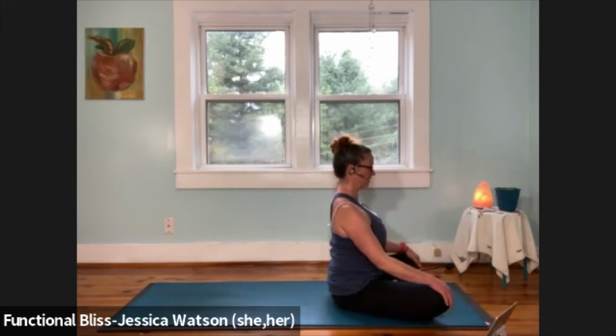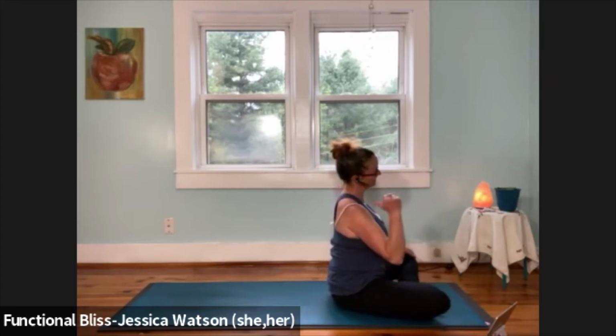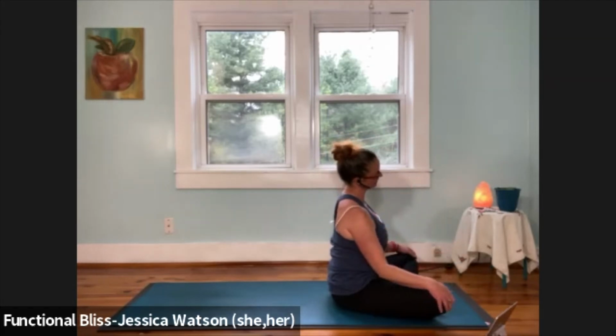Draw the shoulder blades down just a little bit. So we want to just drop those shoulders away from the ears and then drop your right ear over to the right shoulder. If it feels good to do so, close your eyes down for just a moment. Take a nice deep breath in. Slow breath out.